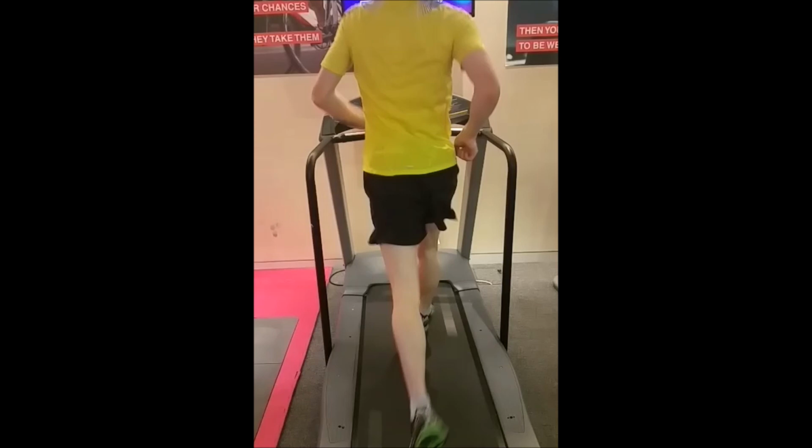So I hope you can see that as clearly as I can, and it's a bit more info for you with regards to how running analysis works here at the clinic.